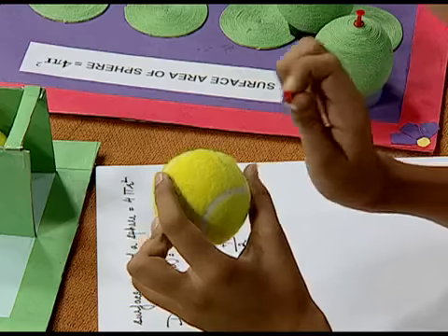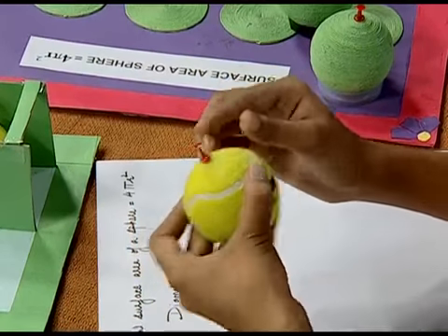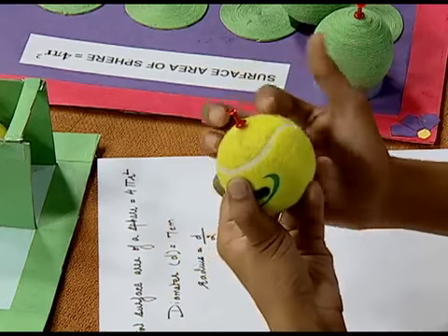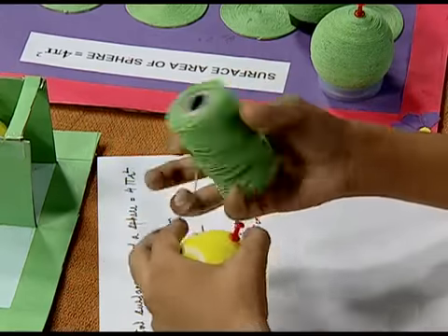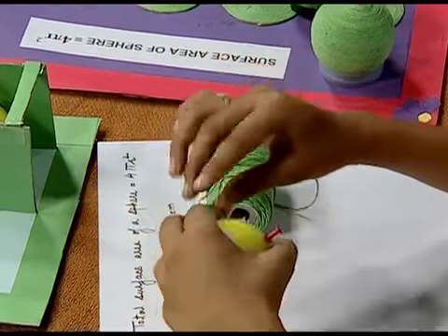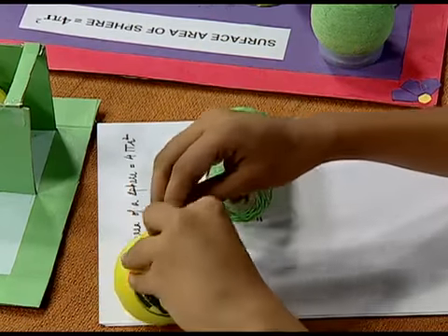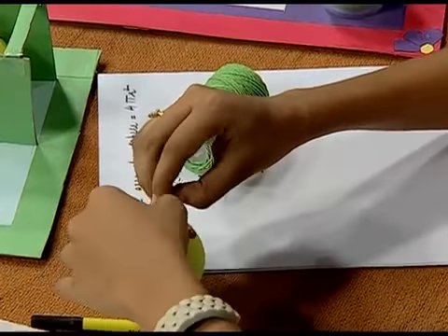Now what we have to do is, on the surface of the sphere, we have to choose any point and fix this pin. Say suppose here. As you can see, this is a pin on any part of the sphere. Now with the help of this thin thread, we have to cover this sphere completely, as what we have to find out is the total surface area of a sphere.